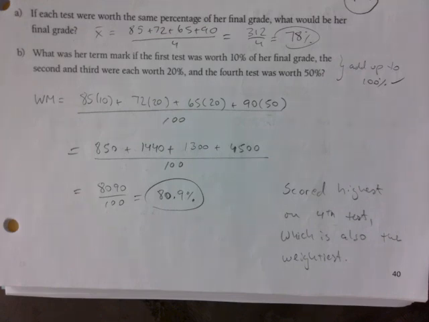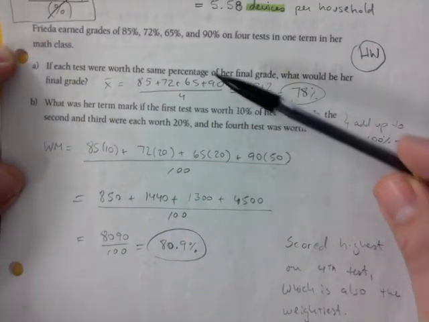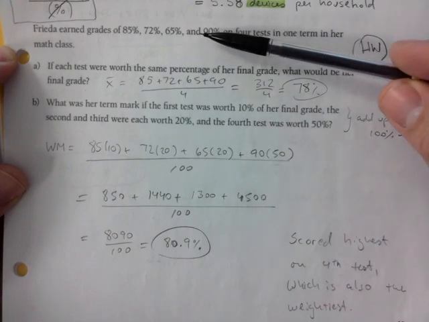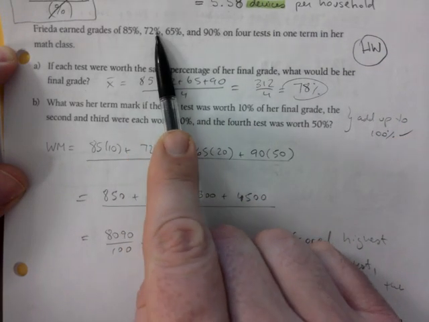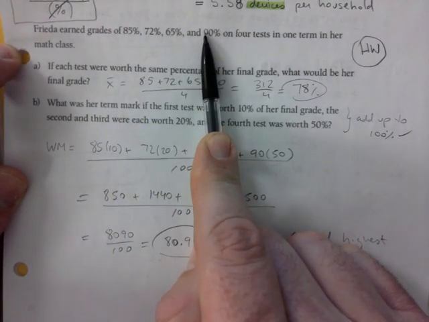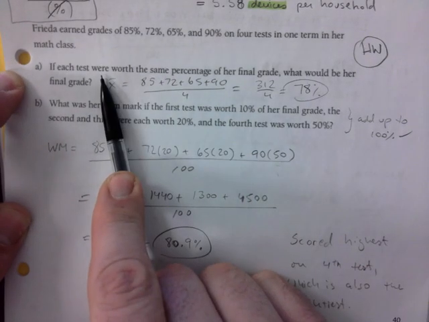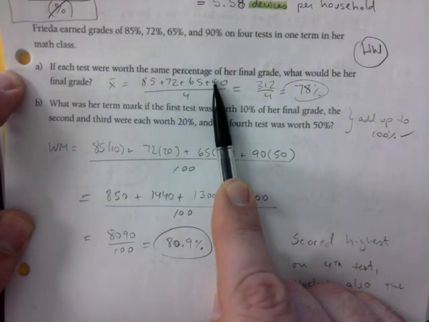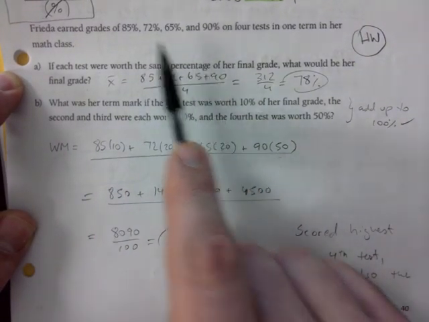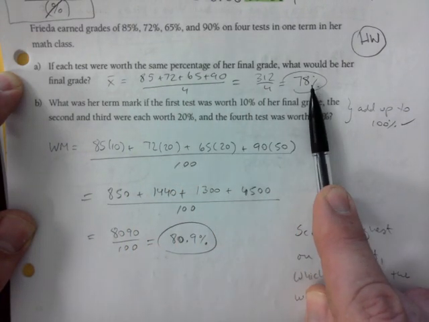Okay, so can I just say something about this? There's no table here for this question on page 40. So you're given the actual scores that you got on the 4 tests. If each test would be worth the same percentage, in other words, if it wasn't weighted, you simply add the 4, divided by 4, and you get a 78% average.